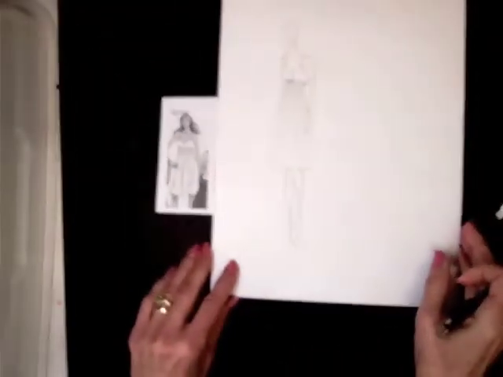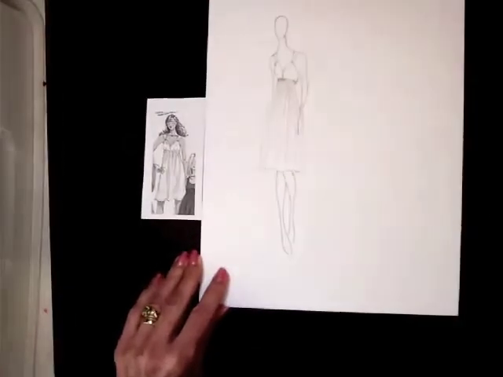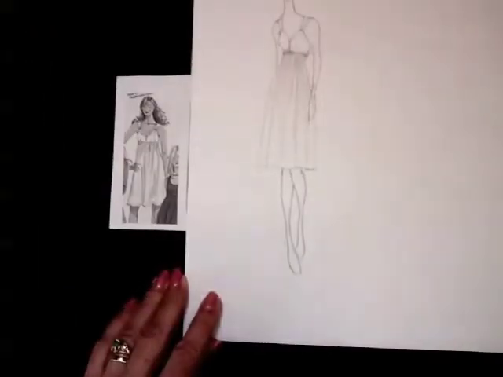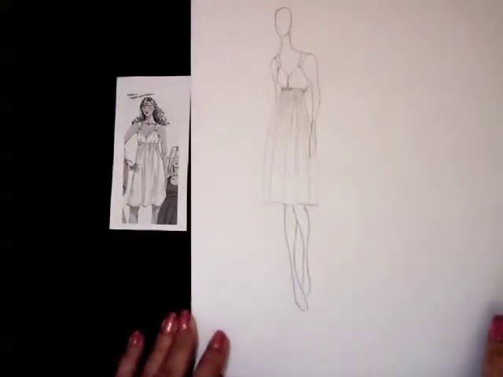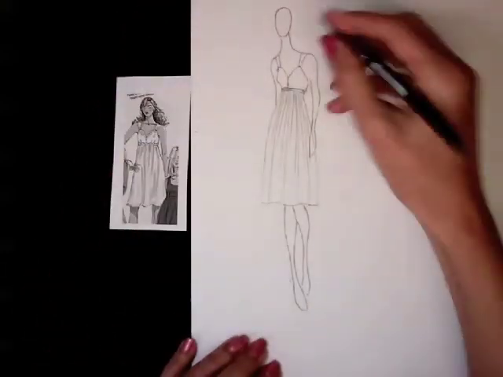Come on, zoom. There we go. Might be a little far. Let's see if I can bring it in a little bit more. Zoom either wants to go all the way out or all the way in. So here's my croquis, and she looks pretty good.